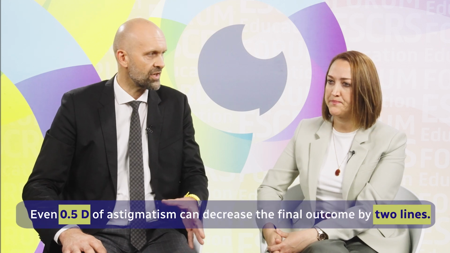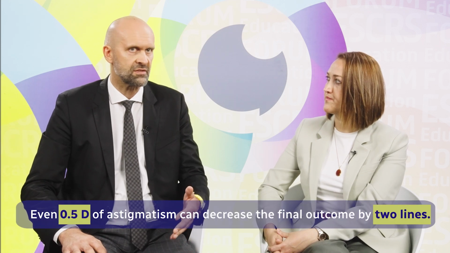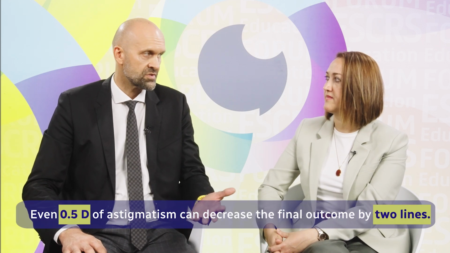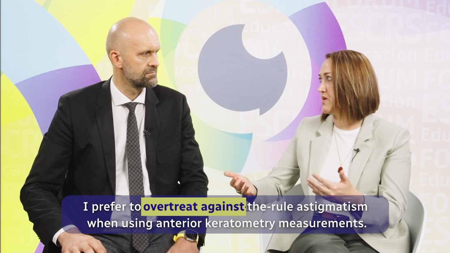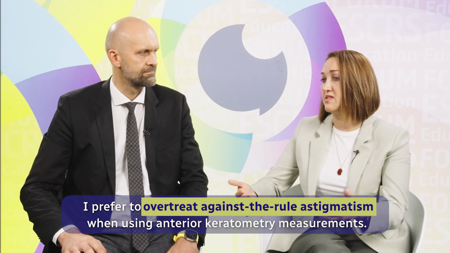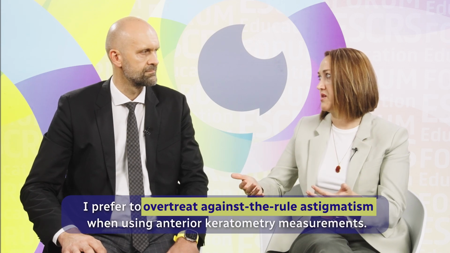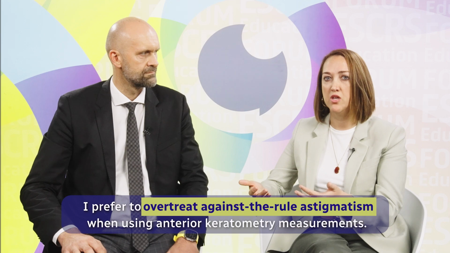And even 0.5 diopter of astigmatism can decrease the final outcome by 2 lines, which is a problem in multifocal patients. Yeah, absolutely. And I think we have to remember that the posterior cornea contributes additional against the rule refractive astigmatism, again at that 180, which is kind of the worst astigmatism to have. So, my rule of thumb is over-treat against the rule astigmatism if you're using anterior keratometry measurements alone.